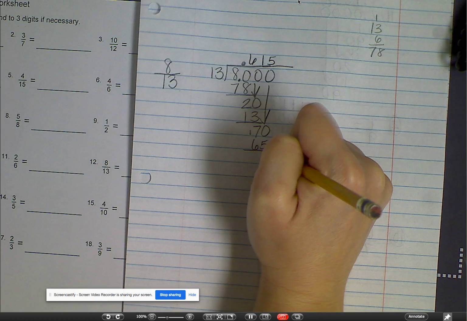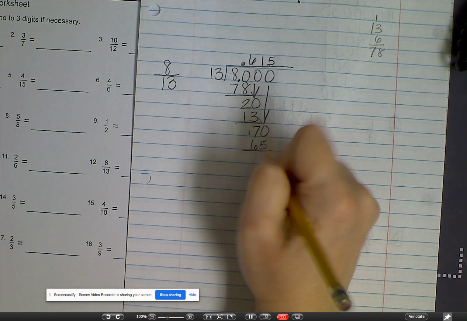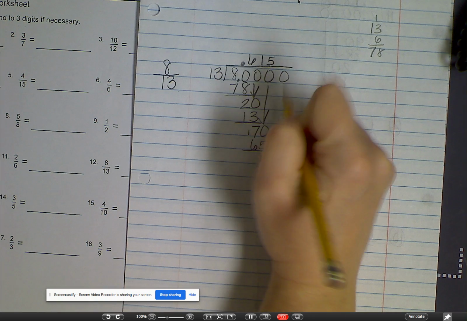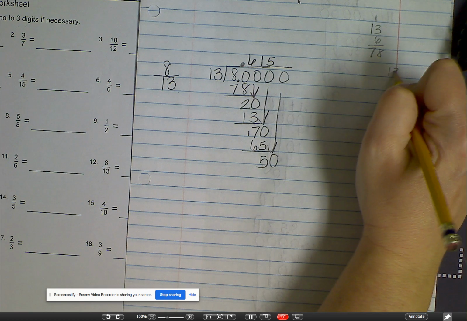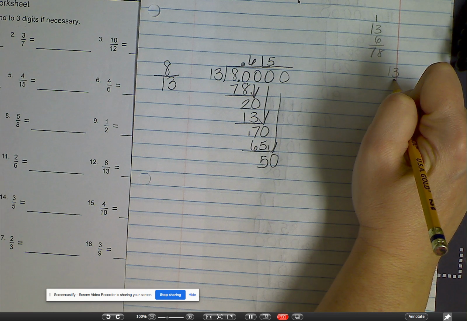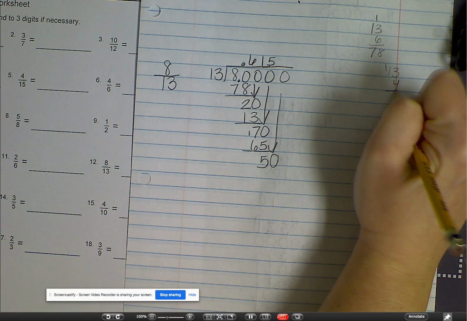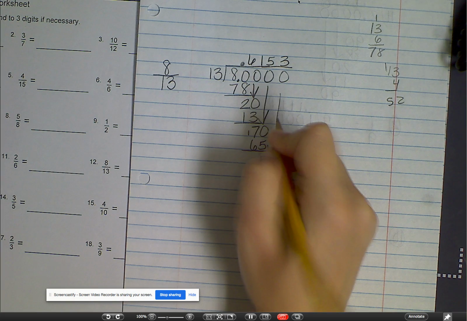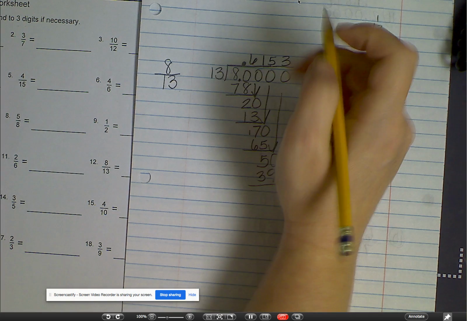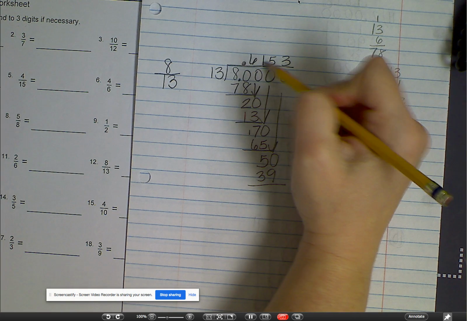And that's 65. Okay, and that's 5. So I need to go one more. Right, 13 goes into 50. I'm going to say 4 times. No, 3 times. 3 times, that's 9, and that's 39. And that doesn't matter anymore because you only want to get that 4th number.